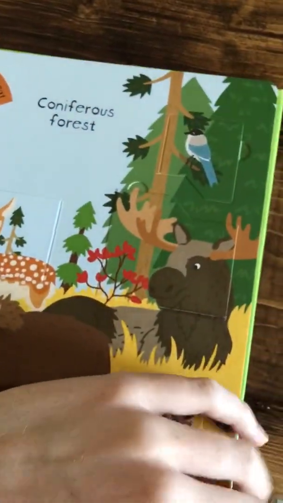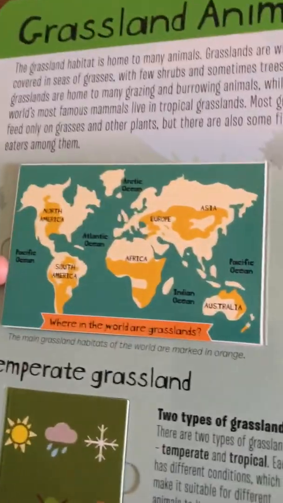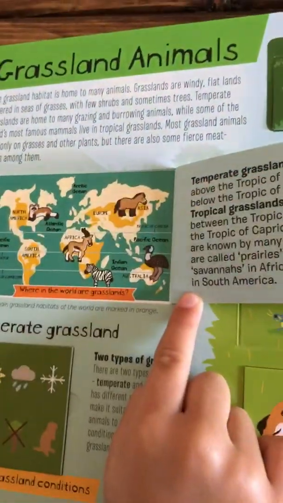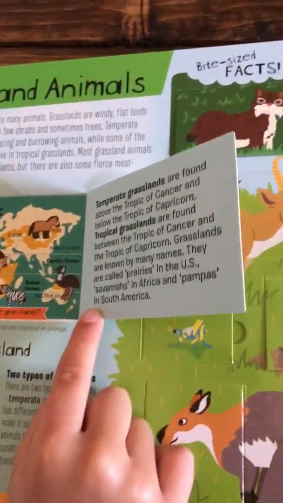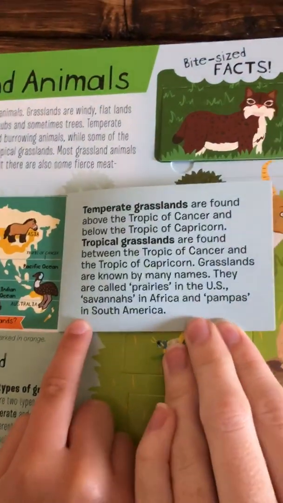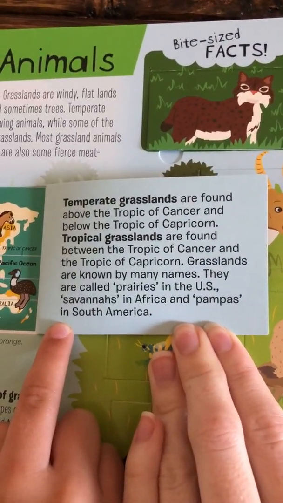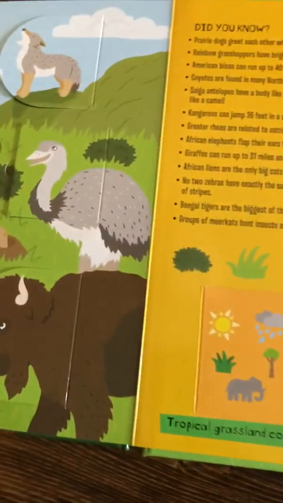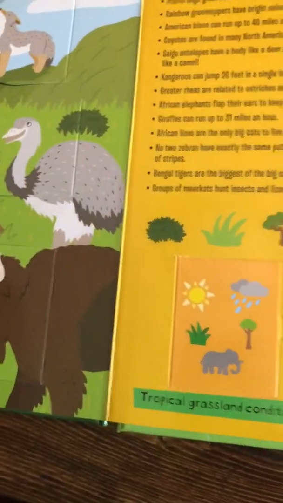All right, I'm gonna turn the page. Ooh, we have the grasslands. There's our little map of the grasslands. Ooh, so there's temperate grasslands and then there's tropical grasslands. Some of the animals that live here.